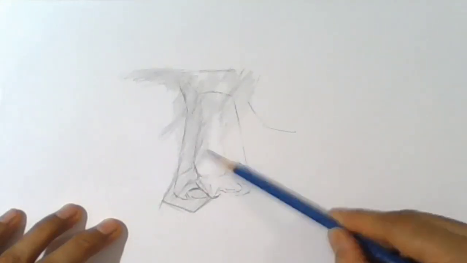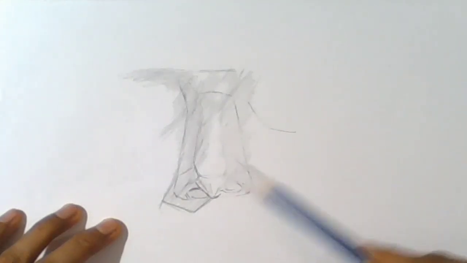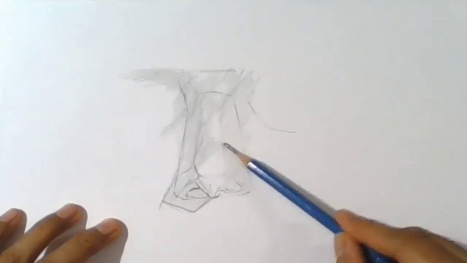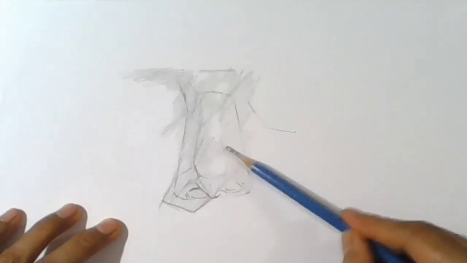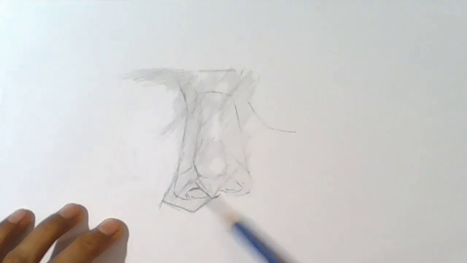I am leaving the part where the light is reflecting on the nose, so a little bit on the glabella, a little bit on the front plane of the nose on the right side, and on the tip. I am not giving any wash on that. I am leaving the paper white there, and everywhere else I am giving one wash.